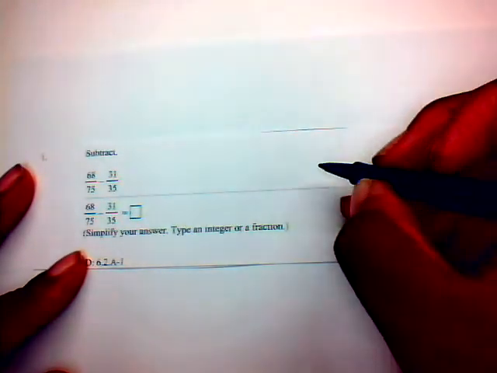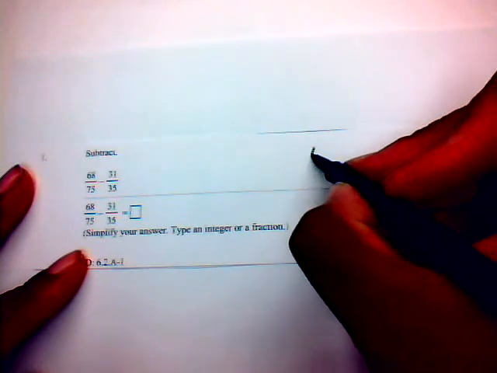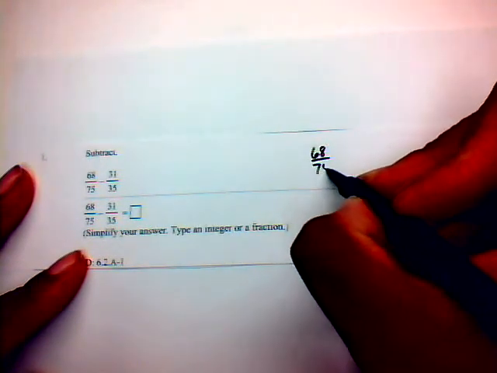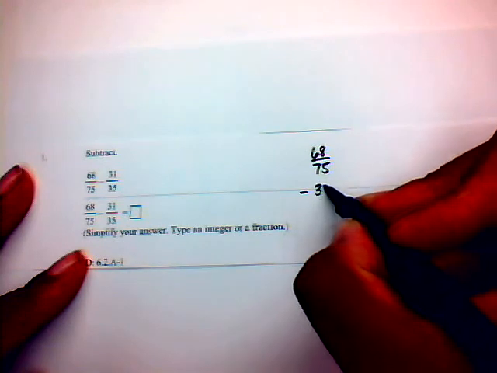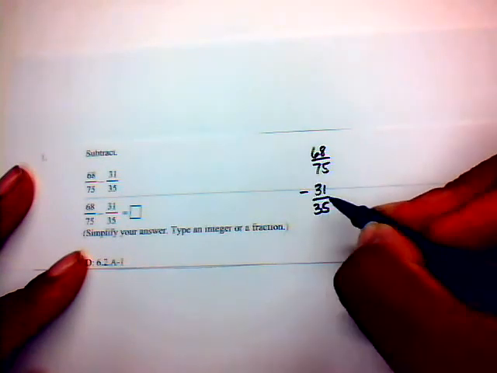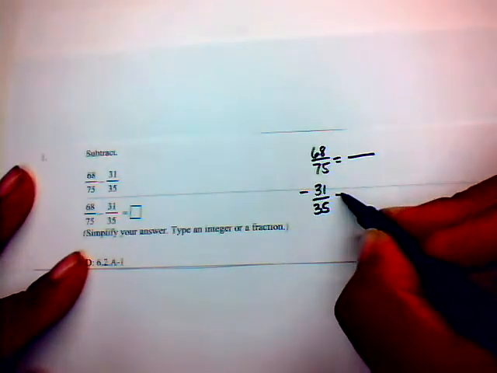Okay, we'll look at some of the homework problems in section 6.2. All right, we'll start with problem number 1, which is 68/75 minus 31/35. In this case, what I'm going to do is write this vertically so that we can see what's happening here.